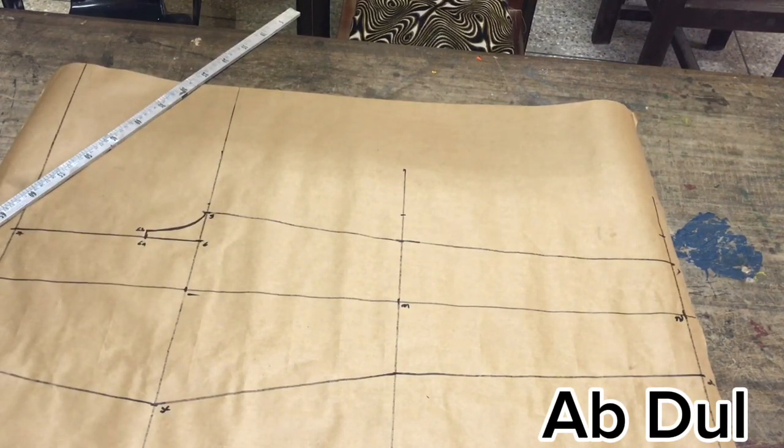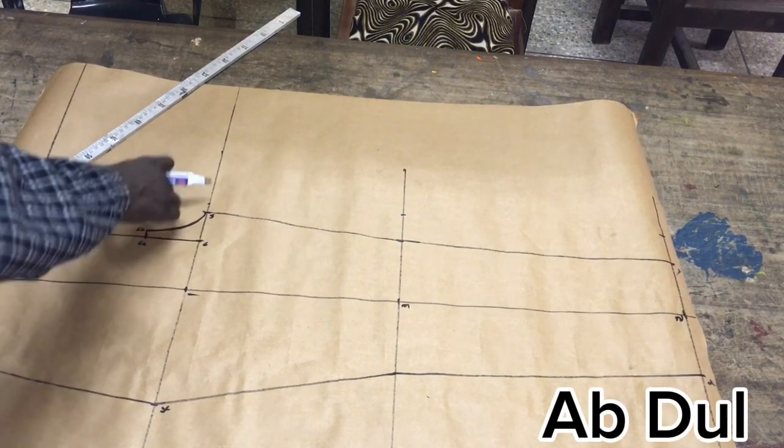So the back is also 1. It's 1/6 scale plus 2 cm. That is from 5. So the 2 cm is added to the back.